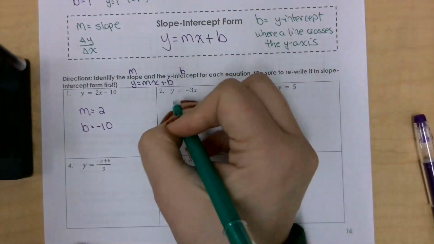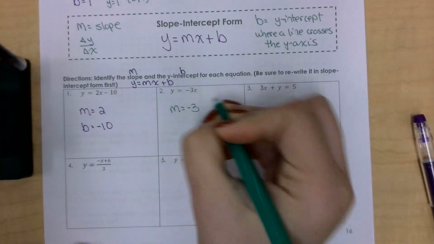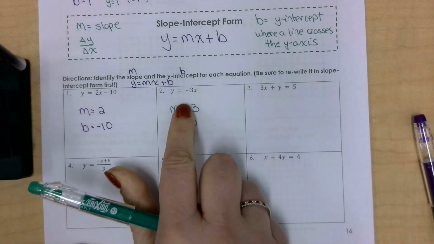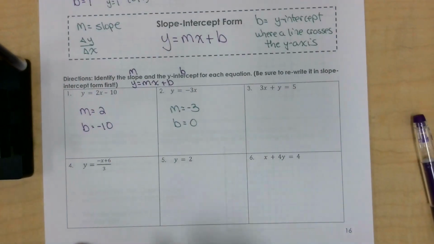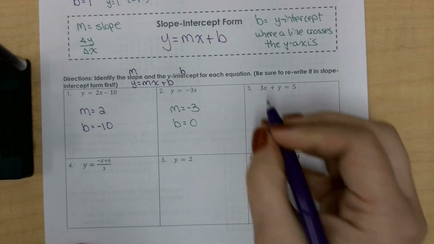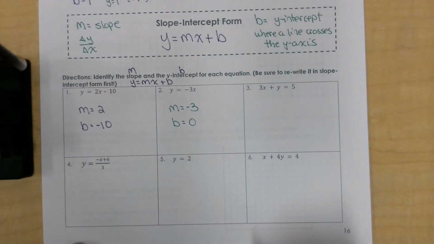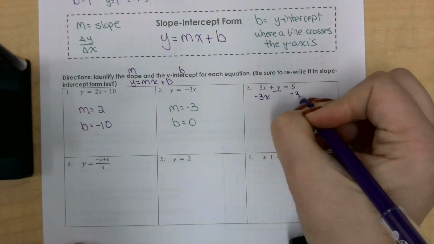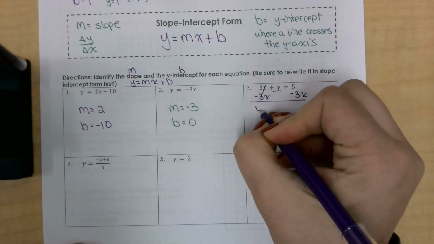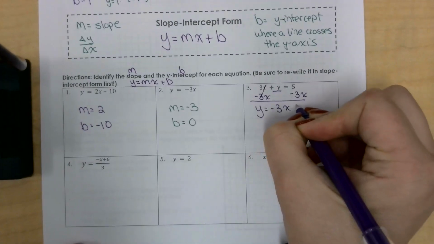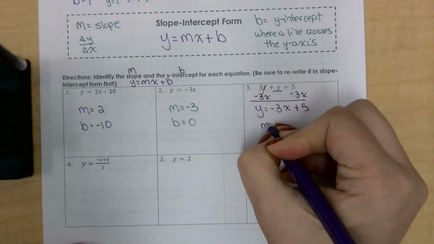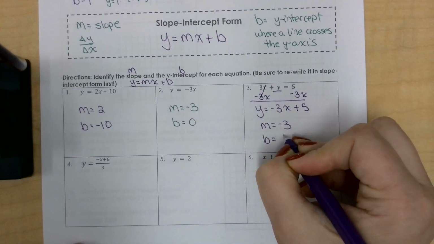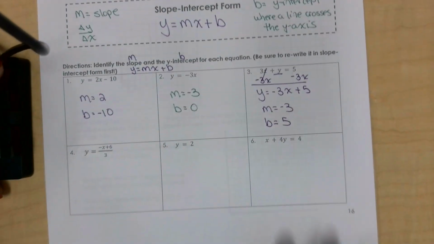Let's take a look here. It looks like my slope is negative 3, and when there is no b, my b is 0. This particular line will cross at the origin. This is not in slope-intercept form. I need to isolate the y, so I'm going to subtract 3x from both sides. And I will get y equals negative 3x plus 5. My slope is negative 3, and my y-intercept, or b, is 5.